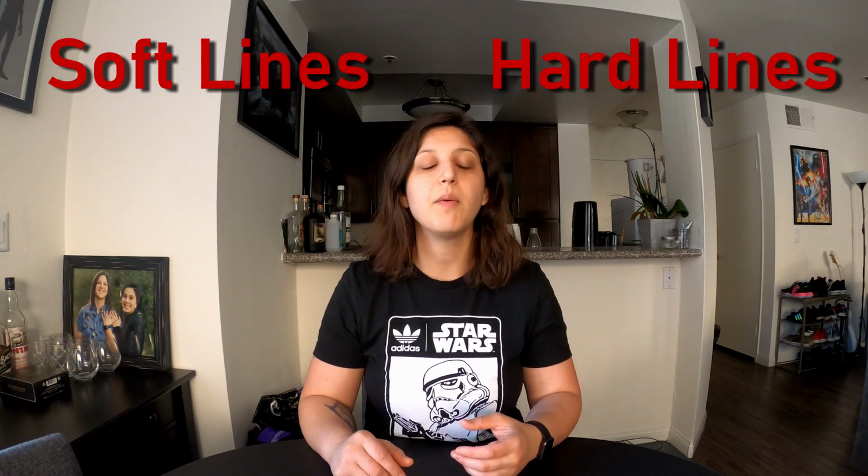And now, no matter what ball type you are playing, this is the same. So you're either playing a rule set that uses soft lines or you're using a rule set that uses hard lines. And so let's break down what they mean. The lines in soft lines and hard lines is referring to the rules regarding the boundary lines.